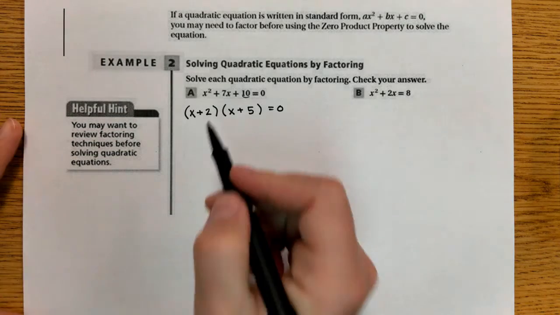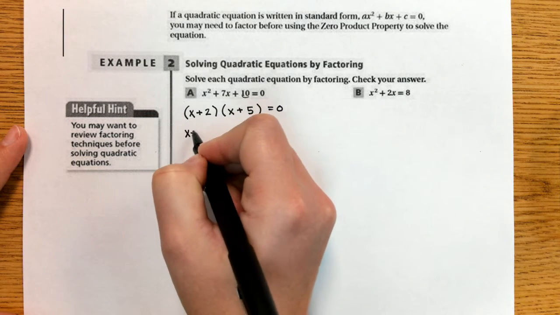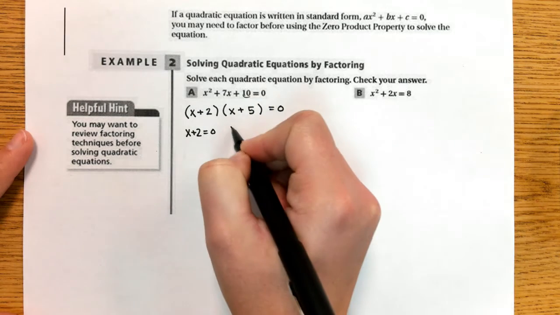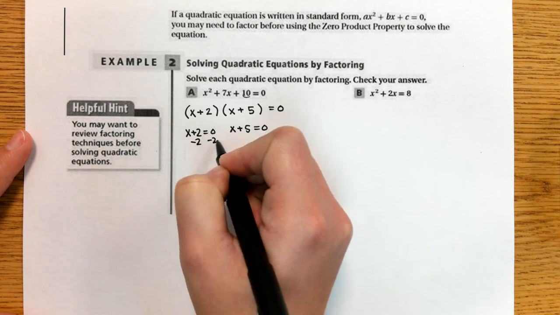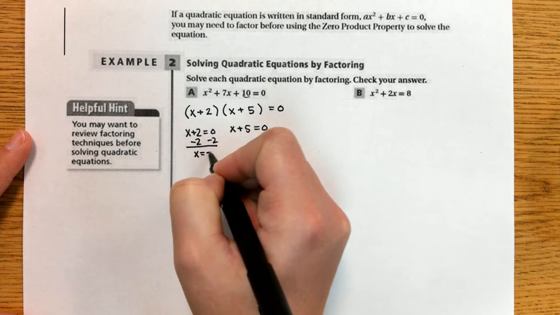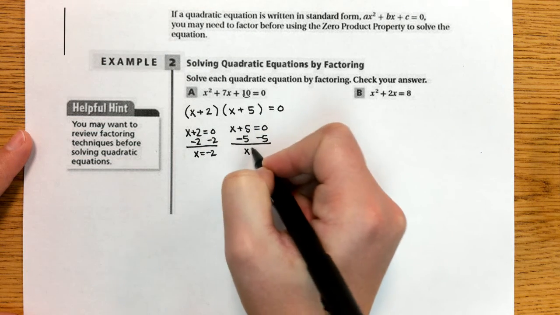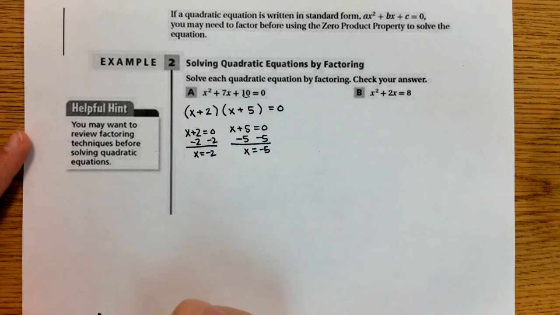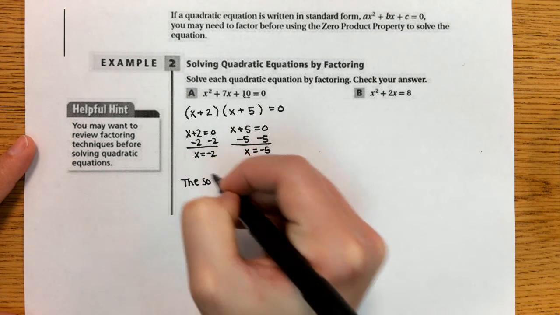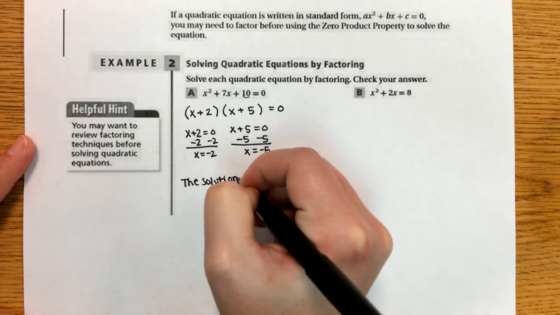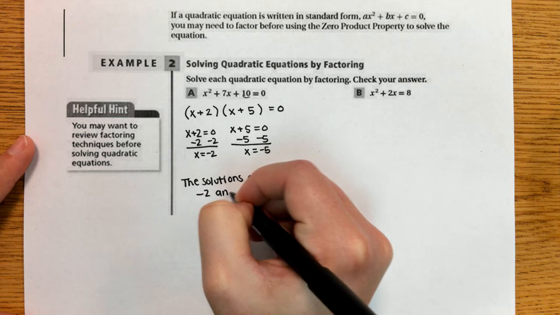Now that I have this factored, I'm going to set both my factors equal to 0. So x plus 2 equals 0 and x plus 5 equals 0. Subtract 2 from both sides for this one to get x equals negative 2. Subtract 5 from both sides to get x equals negative 5. So the solutions are negative 2 and negative 5.